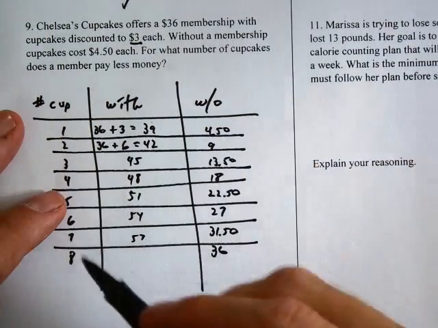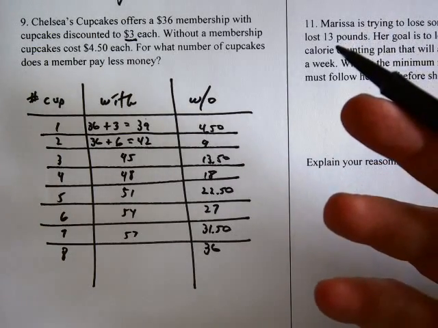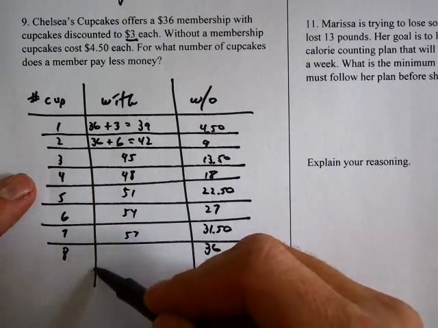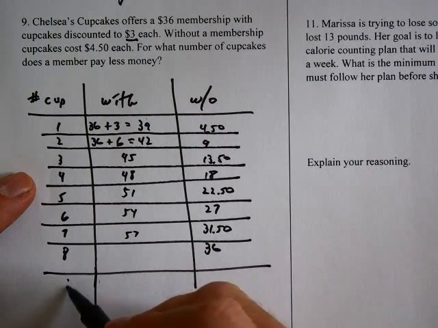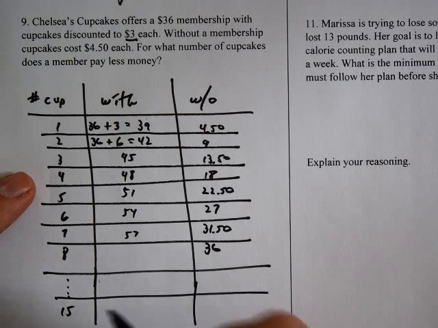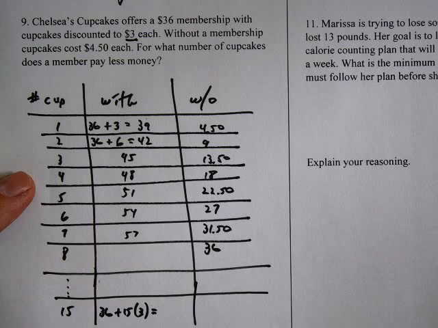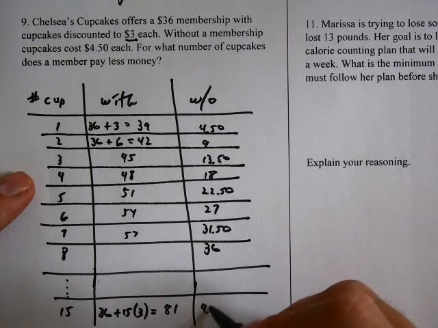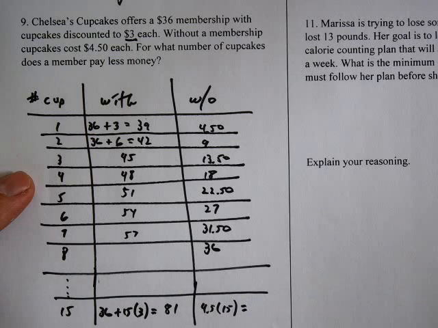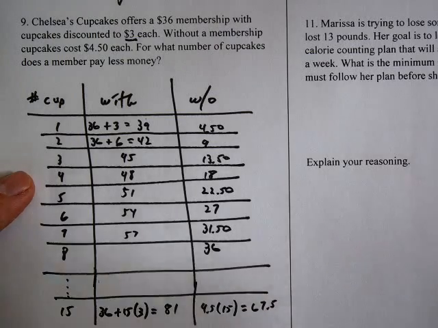Well, that's just the nature of doing this without knowing the algebra, a little quicker. One thing you can do is, obviously it's going to be a ways down. Why don't we just jump up to the number 15 and see if they've caught up. So this is going to be 36 plus 15 times $3 for each cupcake. 36 plus 15 times 3, which is $81. And over here it's $4.50 times 15 cupcakes, and you get 67.5. It's still cheaper.